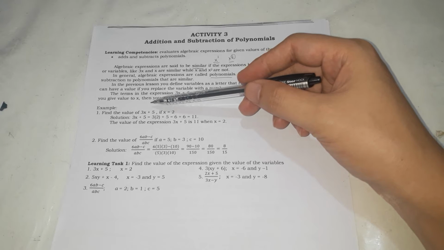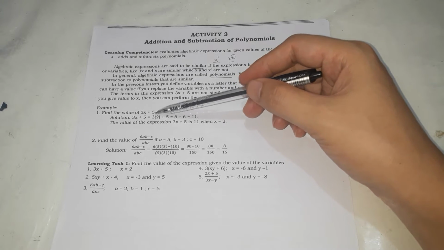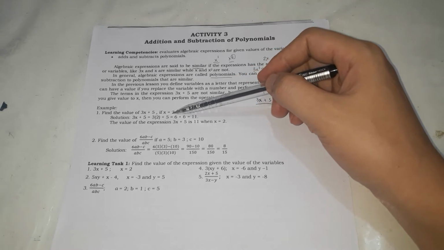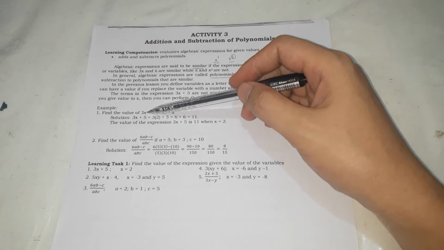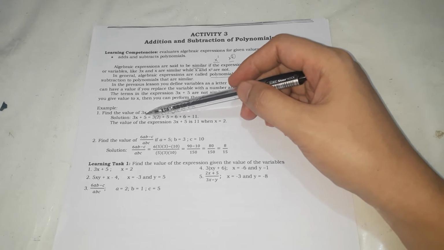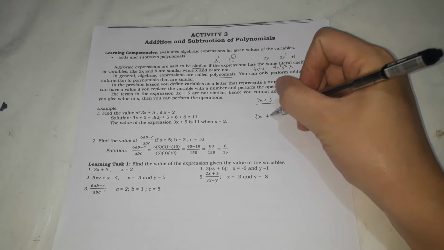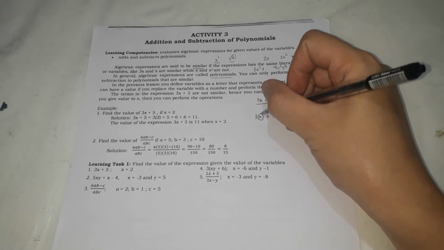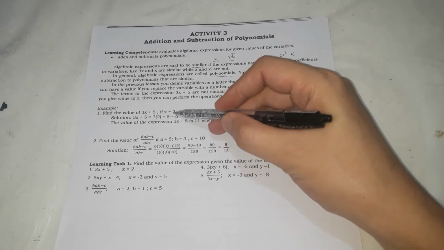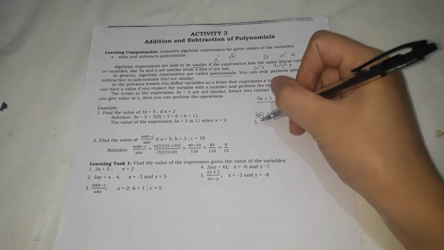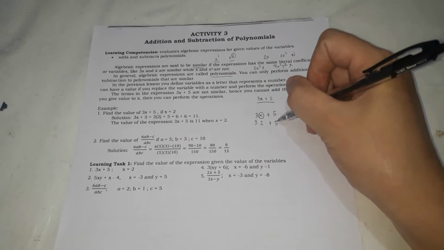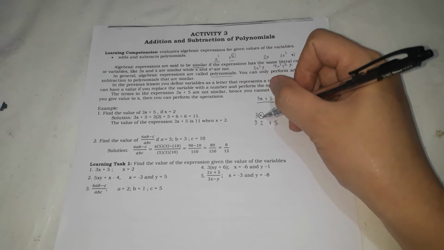Halimbawa, 3x plus 5 dito, if x is equal to 2, what's the value of 3x plus 5? Paano daw kung si x si 2? Kasi ibig sabihin yan, so 3x plus 5, itong x, palitan mo ng 2 kasi si x now is 2. So 3, 2 plus 5. Diba sabi dito is 3x, ang operation nito is 3 times x.